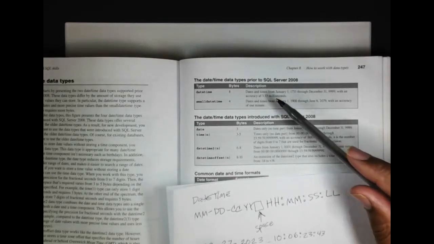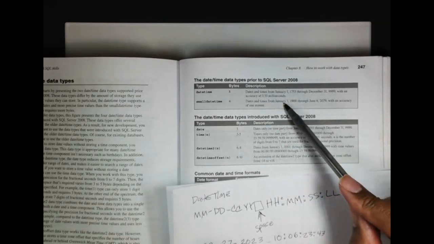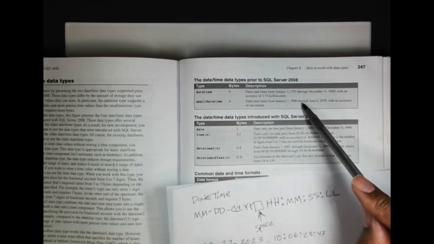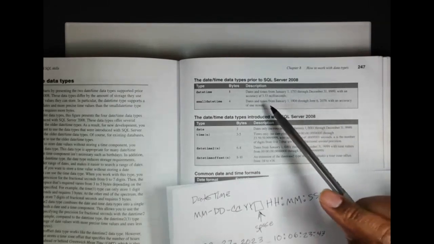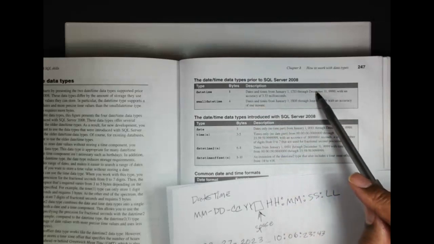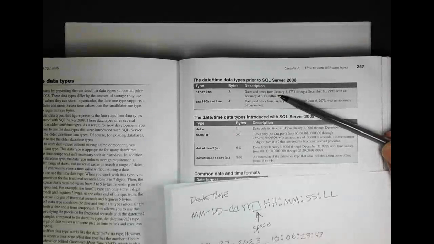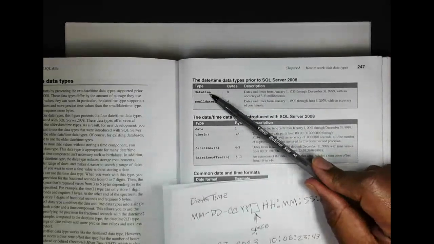Now, small date time stores dates and times between January 1st, 1900 and 2079 with the accuracy of 1 minute. So date time is the more accurate and flexible data type, and this is the more common one.